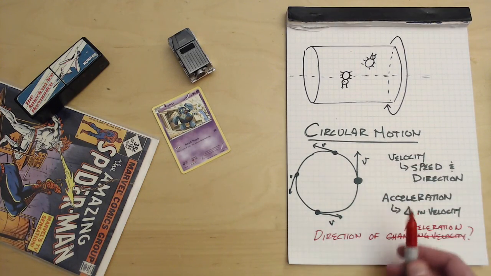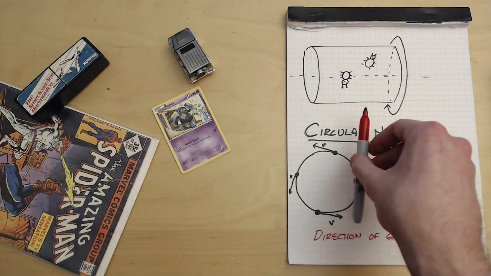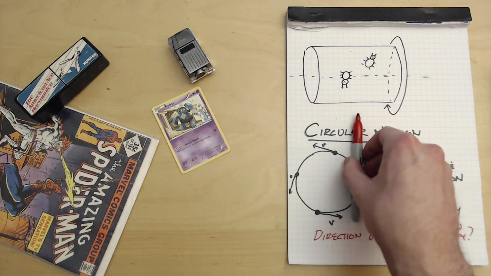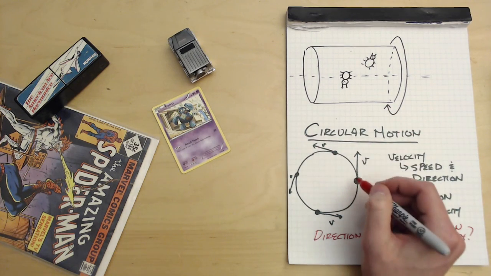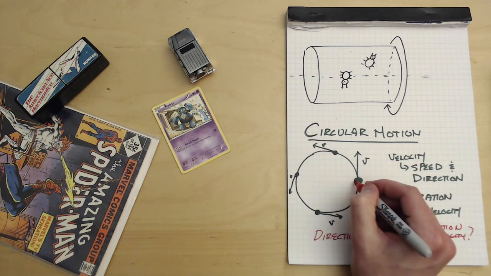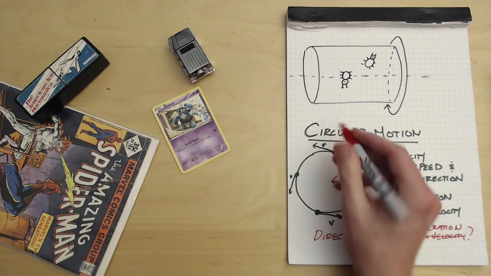Well, how does the velocity change? It turns out that the velocity first is going this way, then it's going this way. So the velocity changes from here to here. That means that the direction of the acceleration at every point along the circle is directed towards the middle.